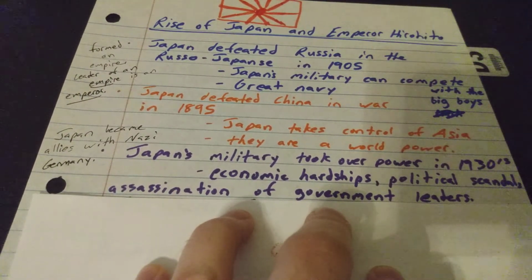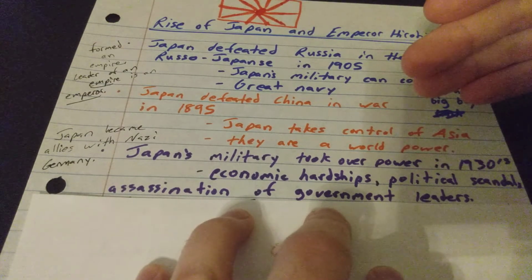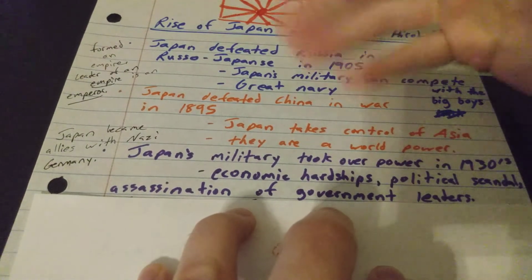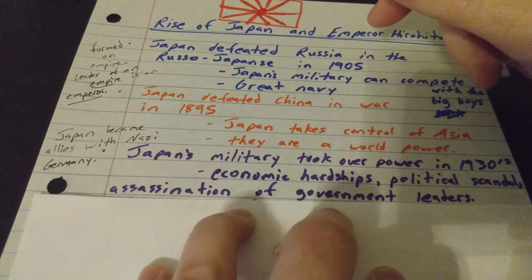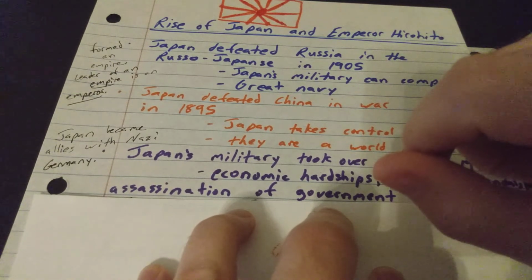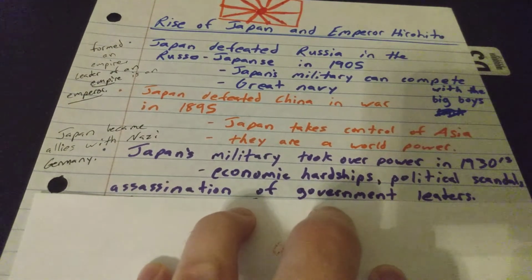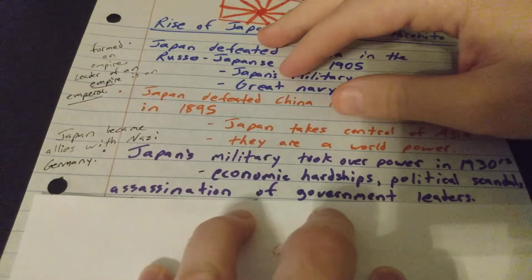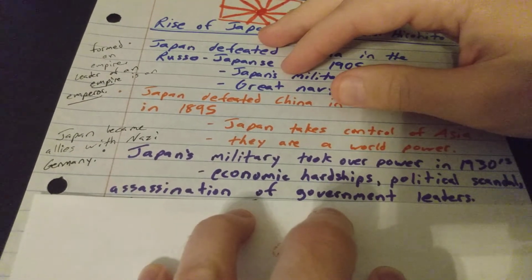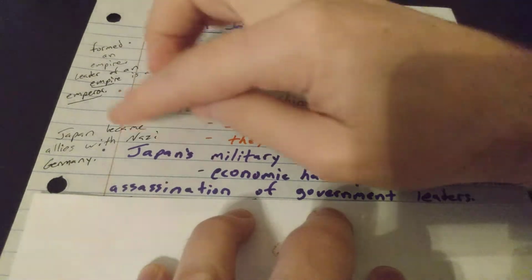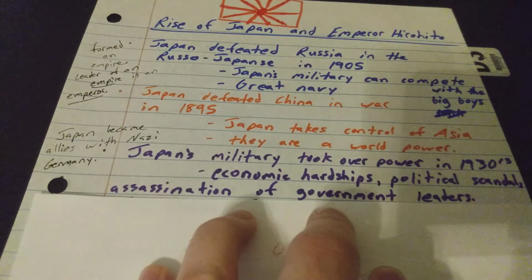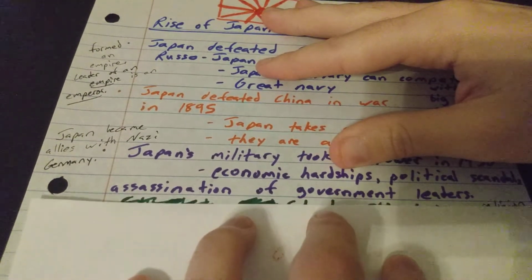Because Japan was becoming a world power and the military was taking over, they had some things in common with Nazi Germany, and Japan actually became allies with Nazi Germany. So when the United States fought Japan, who else did they go to war with? Nazi Germany. President Roosevelt wanted to declare war on Japan, and because Japan was friends with Nazi Germany, Germany then declared war on the United States. I'm pretty sure that's how it went.